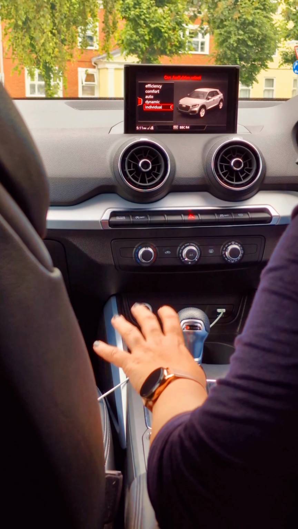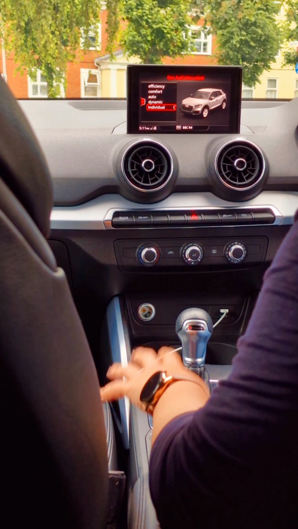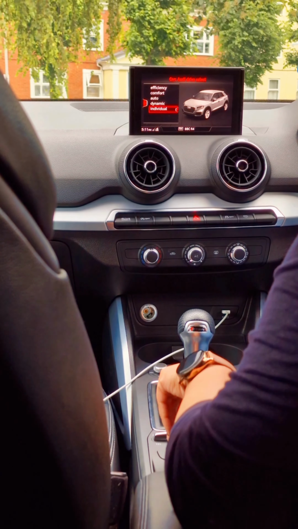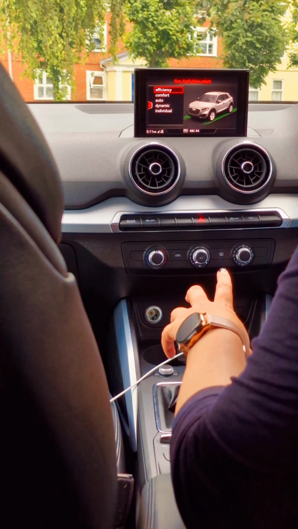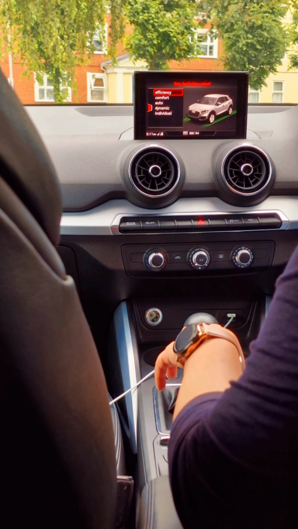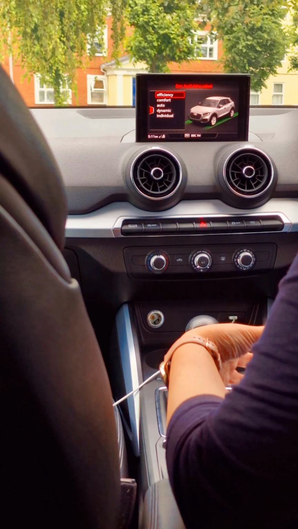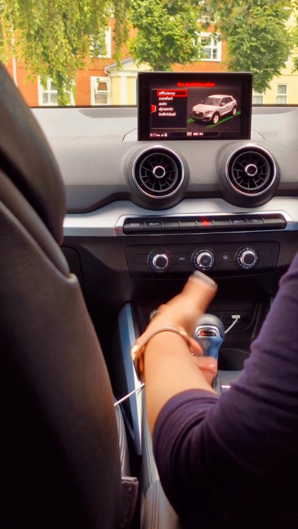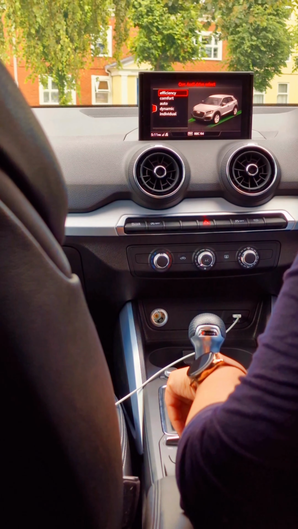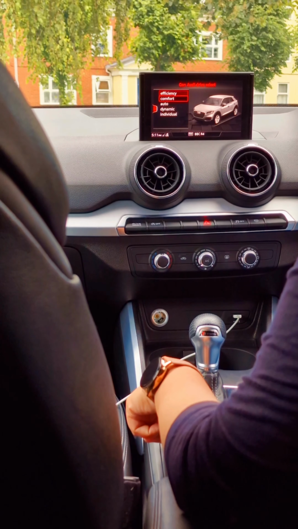And if you think about comfort, the comfort does give you a soft suspension feel, with very little steering wheel resistance.